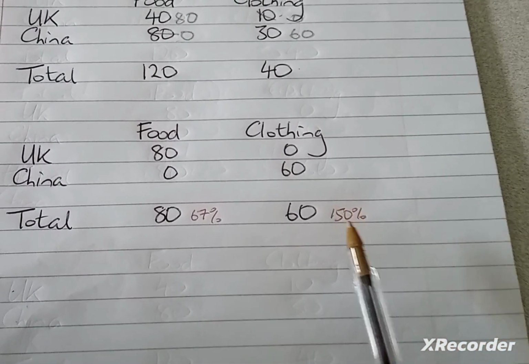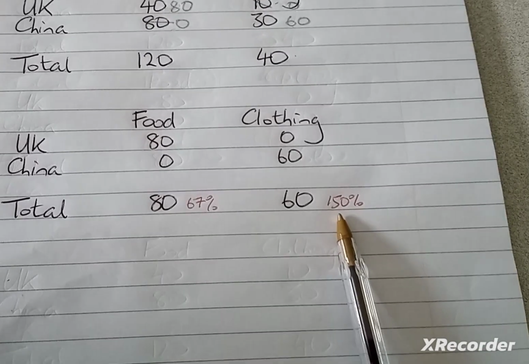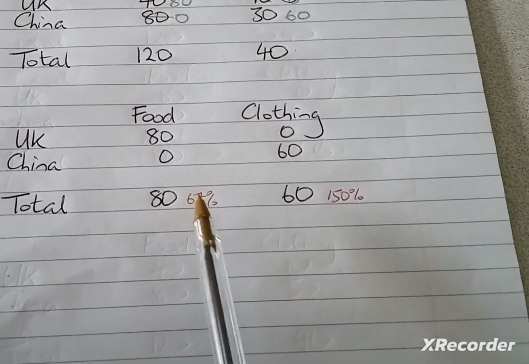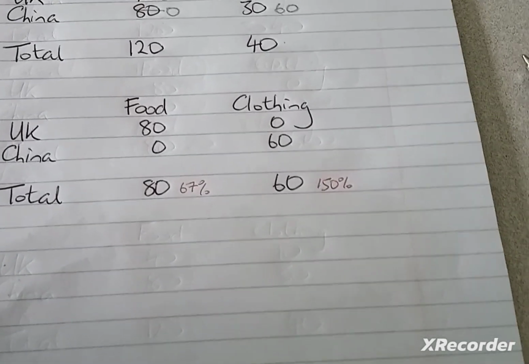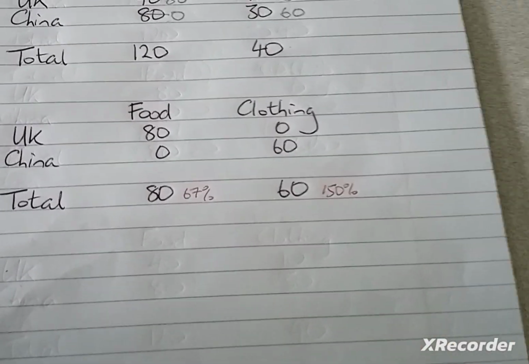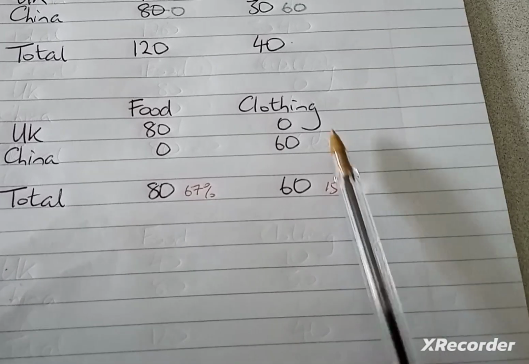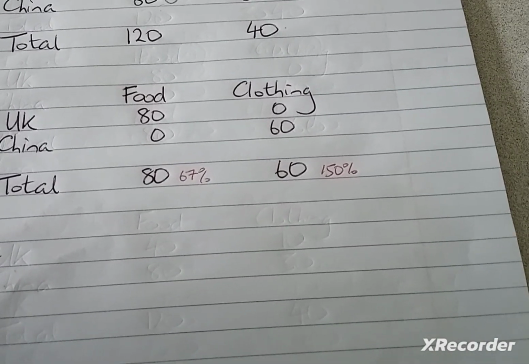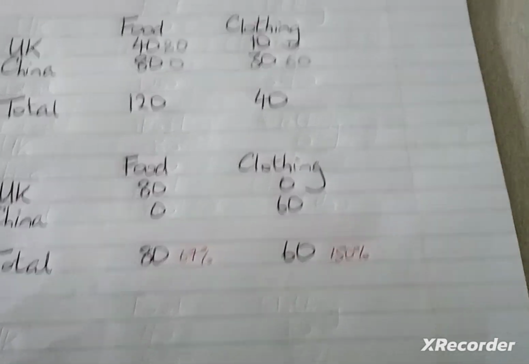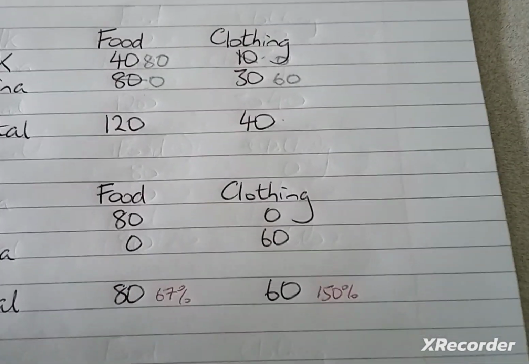Therefore, the increase in global production of clothing outweighs the decrease in global production of food. Therefore, specialisation was warranted. And you would explain that in those terms broadly, that after specialisation, the improvement outweighs the disimprovement. You might then be asked then to calculate the terms of trade.